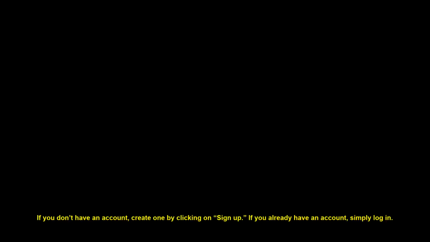Start by opening your web browser. Navigate to the IFTTT website. If you don't have an account, create one by clicking on sign up. If you already have an account, simply log in.